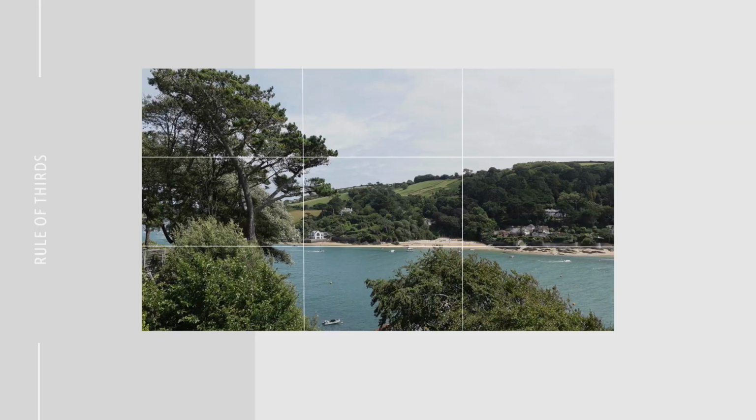So the first tip we're going to look at is the rule of thirds. If we look at the photo that's on the screen now, I'll describe to you how the rule of thirds works. When you're looking through your phone or your camera, imagine that the screen is divided into 3 parts, both horizontally and vertically. Don't worry whether you're taking a landscape or a portrait image, this rule of thirds still applies.